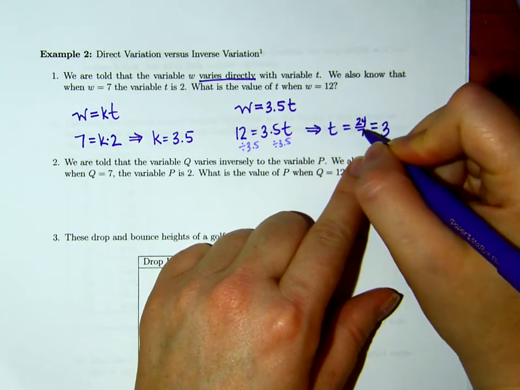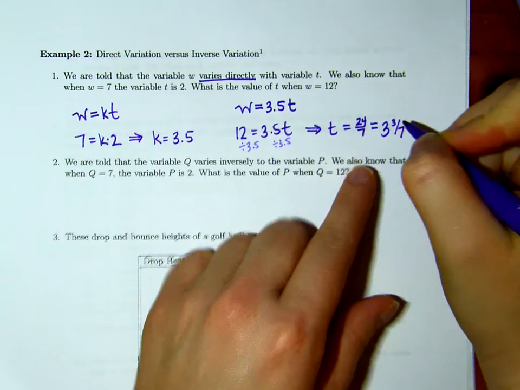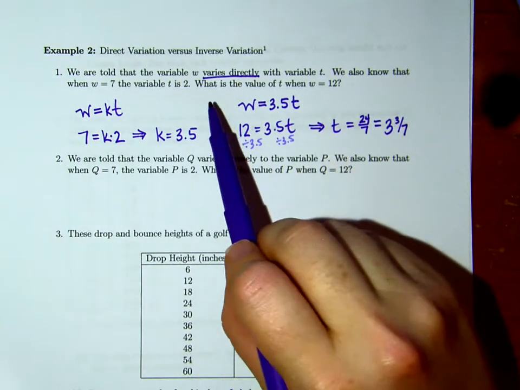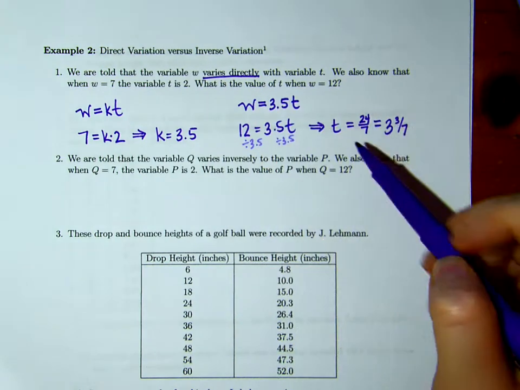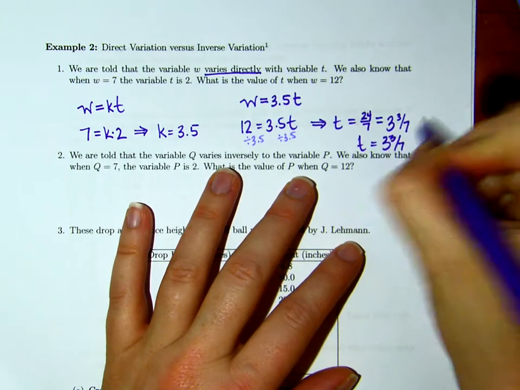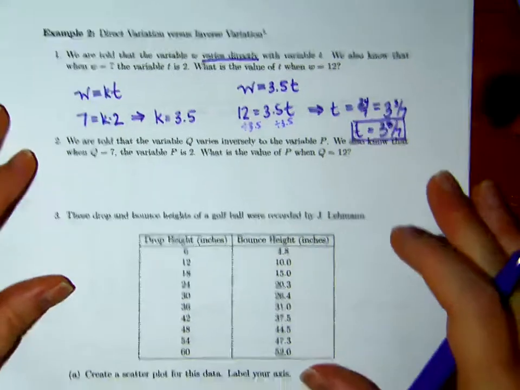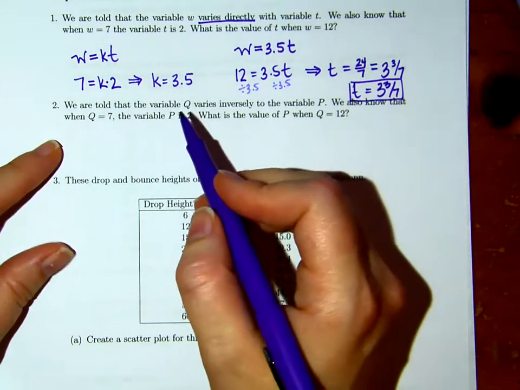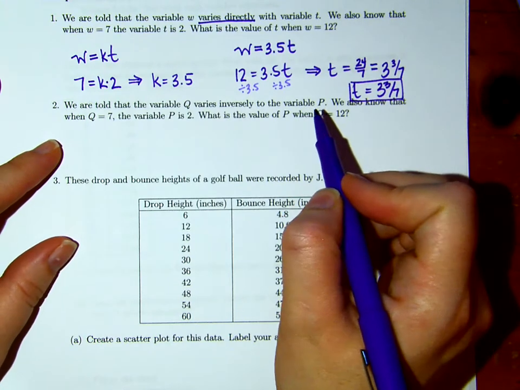And that's 21, so there would be 3 leftovers. Okay, so what is the value of t when w is 12? Three and 3/7.